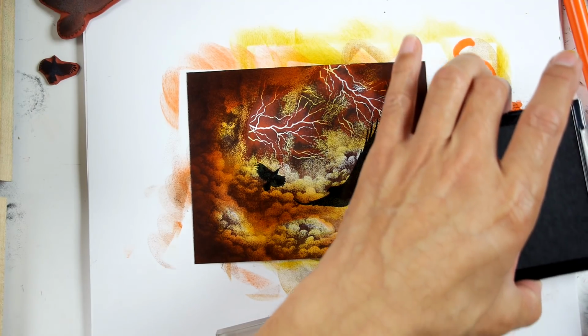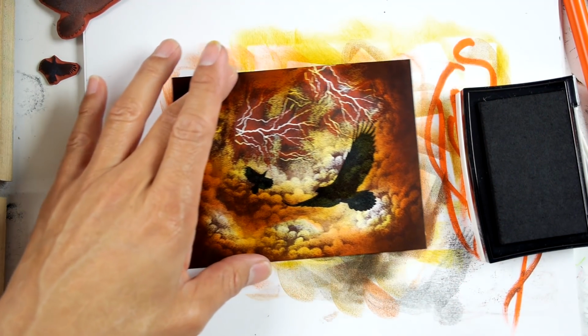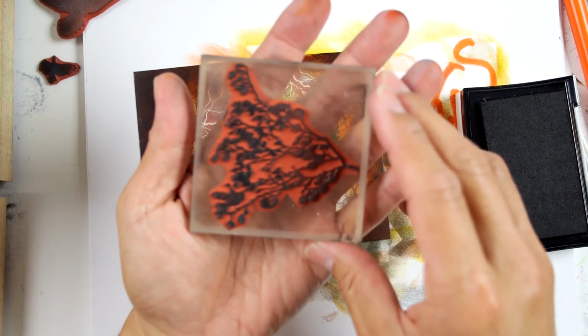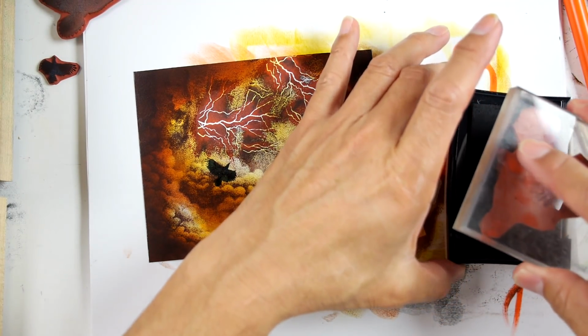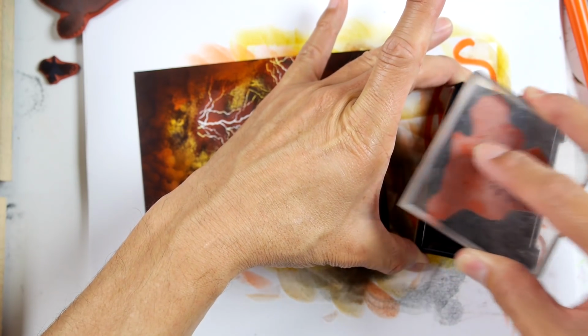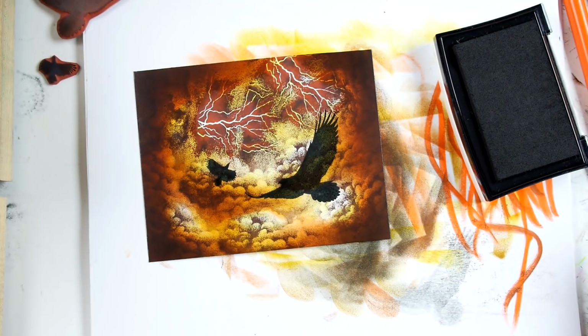I'm going to be stamping something that represents something a lot closer to us, meaning this tree, the leaves stamp. The Versafine is a pigment ink, and it's a black pigment ink.